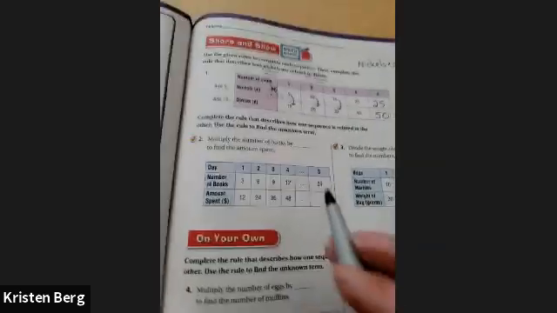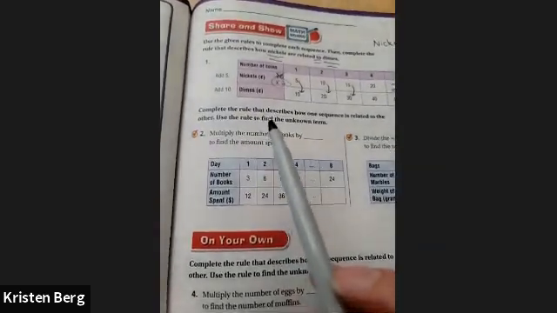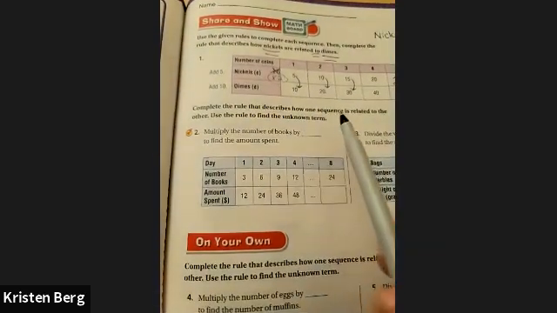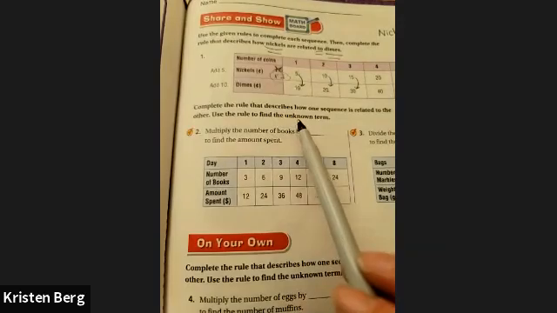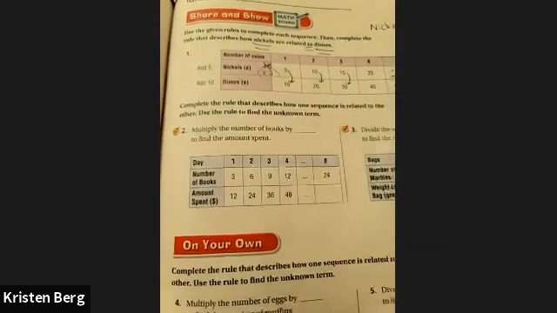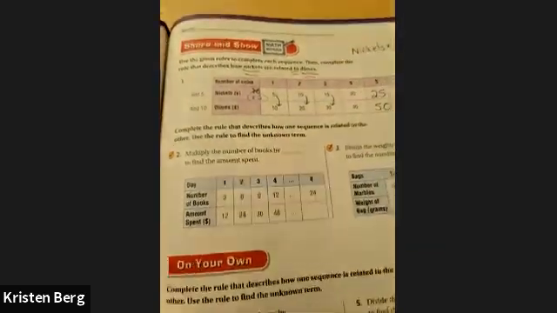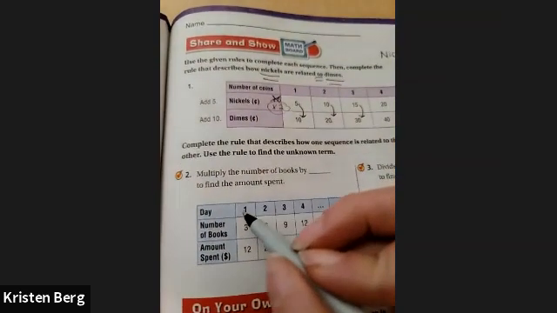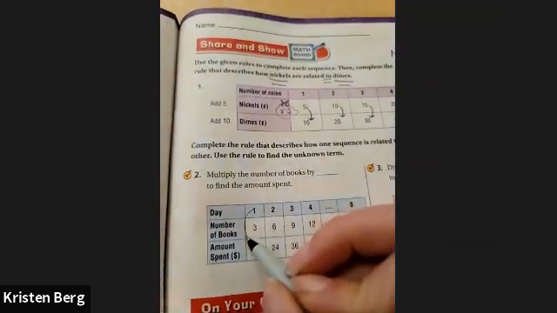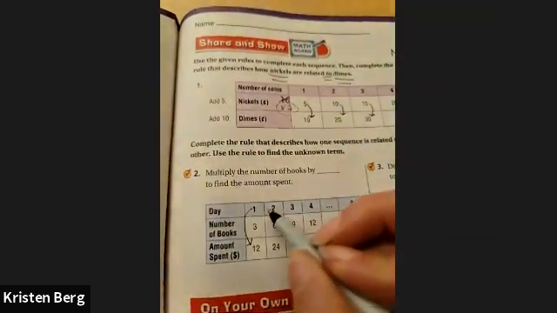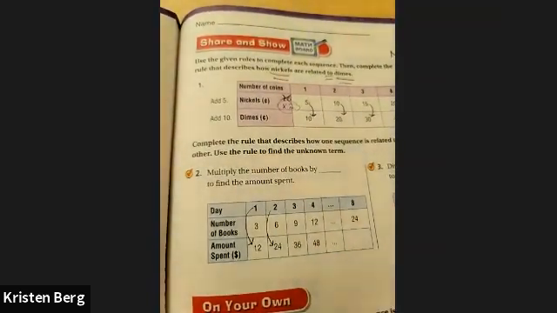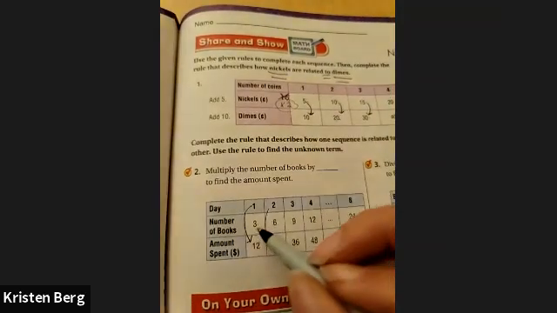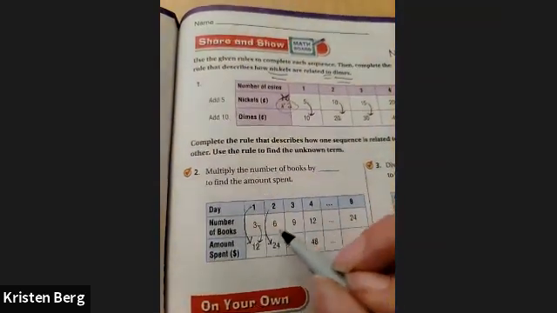All right, next. Complete the rule to describe how one sequence is related to another. Use the rule to find the unknown term. Okay, so there are a couple things that you could do here. You could see a pattern going this way, days to the amount spent, or you could see it going from here to here as well.